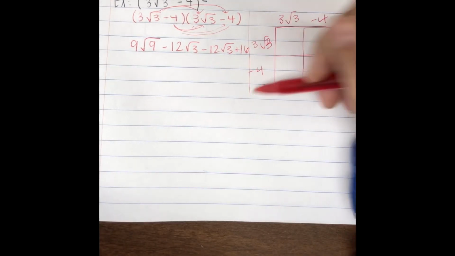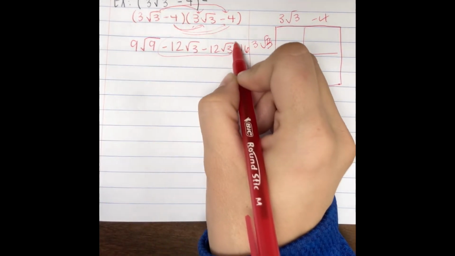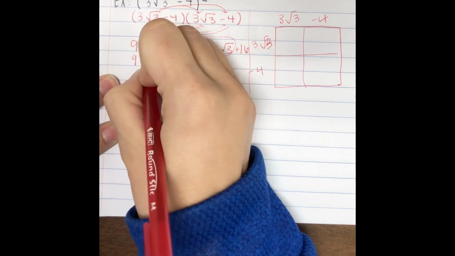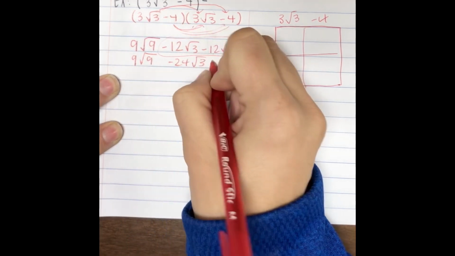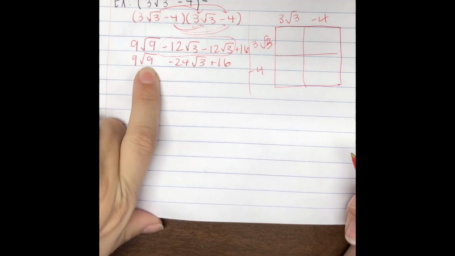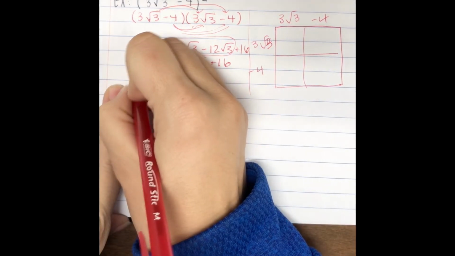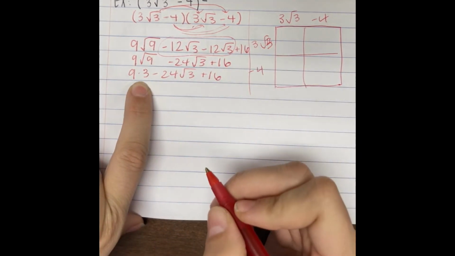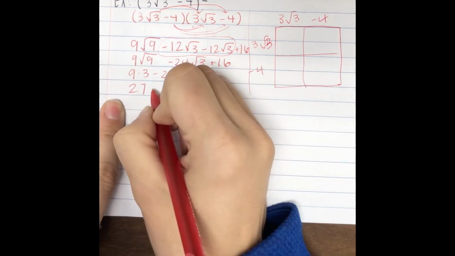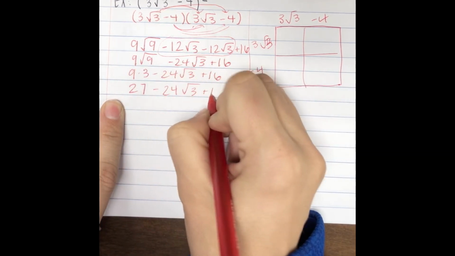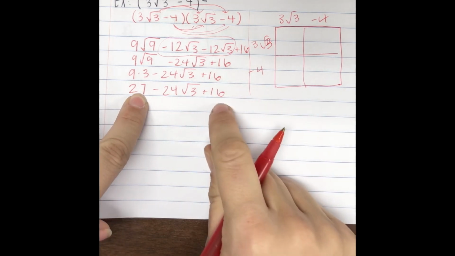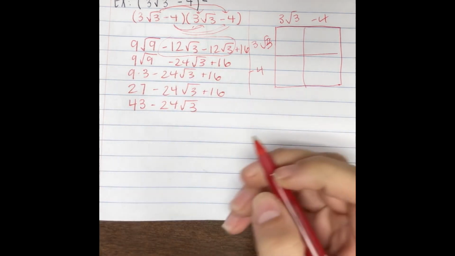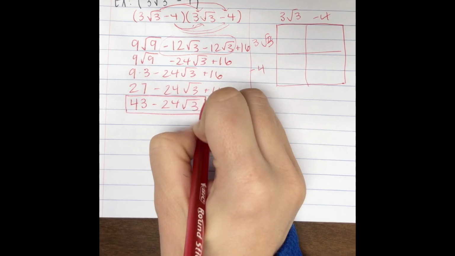And then we have like terms here. Negative 12 minus 12 more would give us negative 24 square root of 3 plus 16. And then we can also simplify square root of 9. We know the square root of 9 is 3. So we have 9 times 3 minus 24 square root of 3 plus 16. 9 times 3 is 27 minus 24 square root of 3 plus 16. And then 27 plus 16 gives us 43 minus 24 times square root of 3. So this would be our answer.